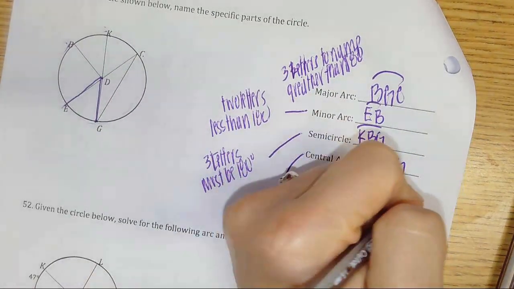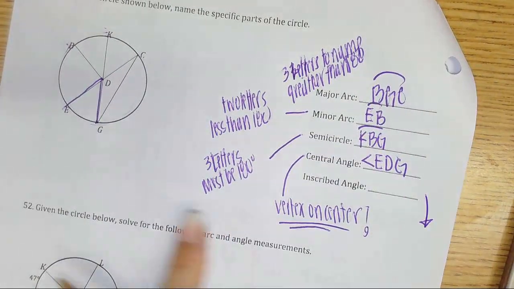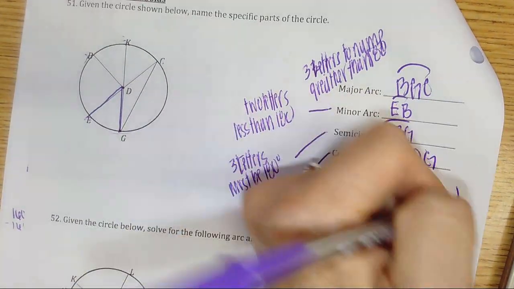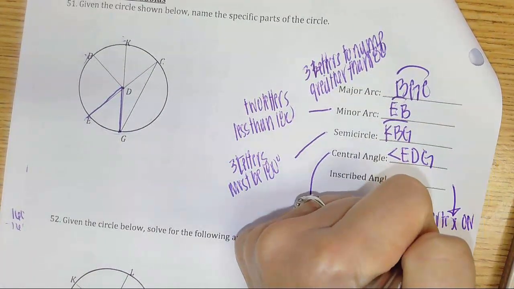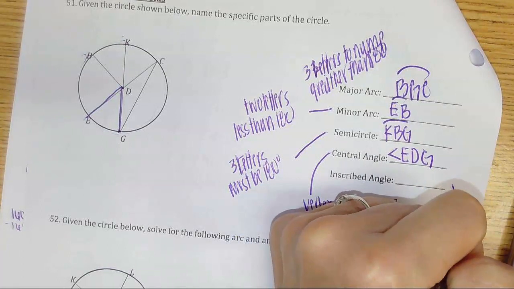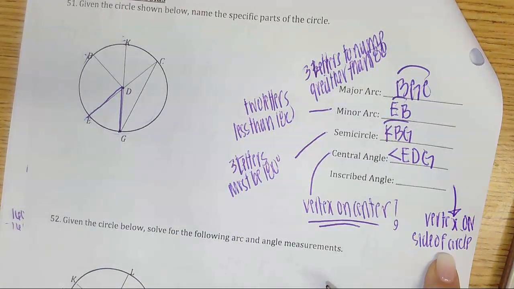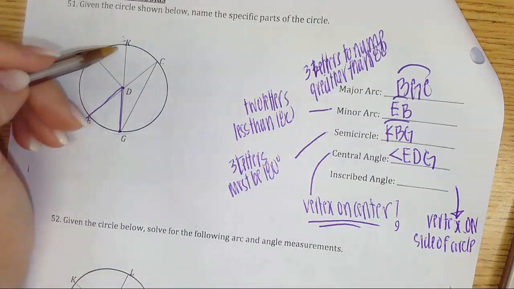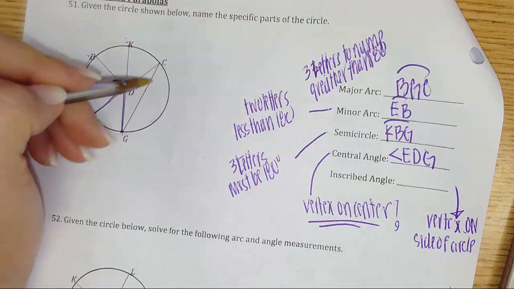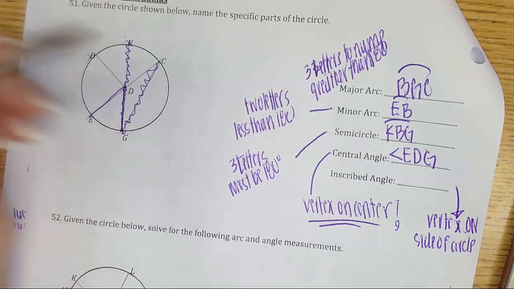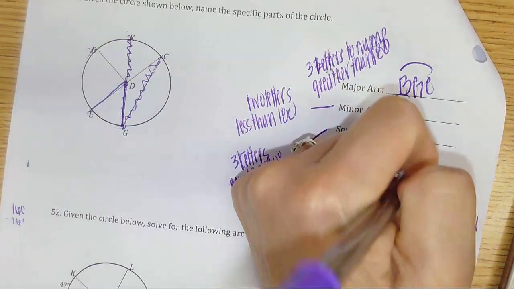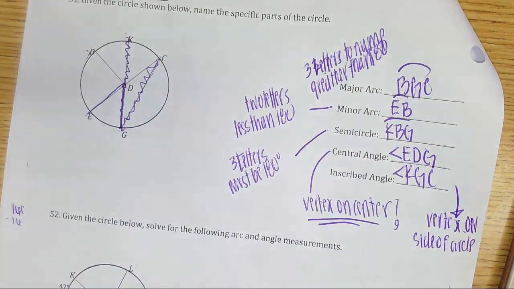All right, inscribed angle. The vertex is going to be on the side of the circle. Okay, so I'm going to just say KGC. From K down to G, up to C. Angle KGC.